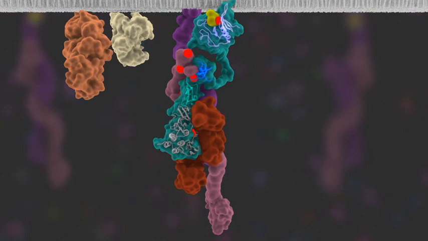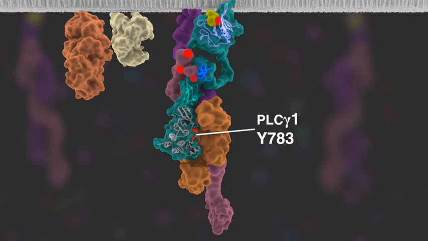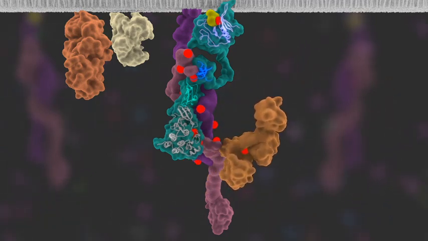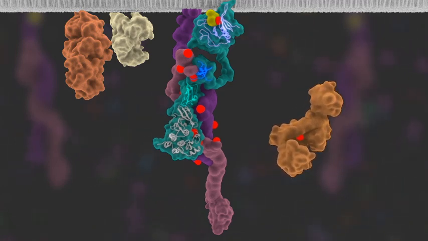Biochemical evidence suggests that once tyrosine 783 on PLC-gamma-1 is phosphorylated, it will compete with tyrosine 173 on SLP76 for binding to the second PLC-gamma-1 SH2 domain. The intramolecular phosphotyrosine 783 SH2 interaction within PLC-gamma-1 will promote release of the phospholipase from the ITK SLP76 LAT complex.